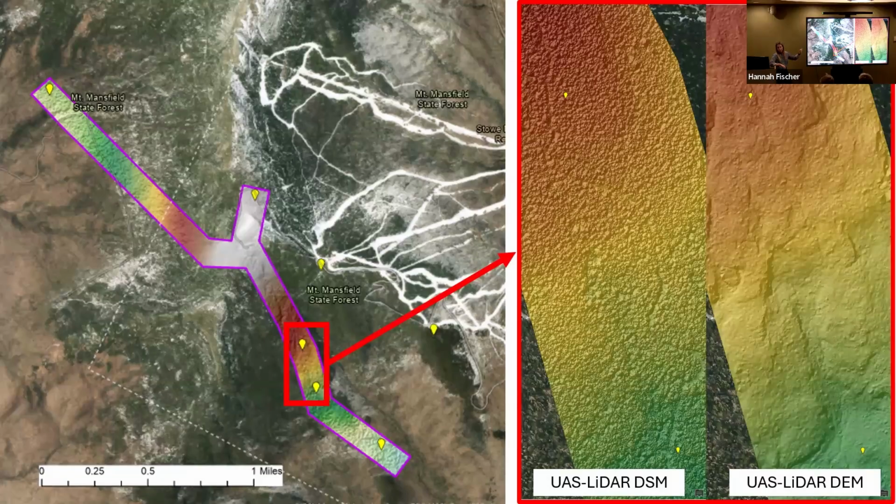Again, this is a 2-mile corridor that one of our drones flew. You can see the LiDAR DSM, which is the digital surface model. So that's the trees, looking at the forest itself. And then you have the DEM, which is the digital elevation model, which gets at the ground level, bare earth. And so using the DEMs, we're able to look at how snow depth differs over time.